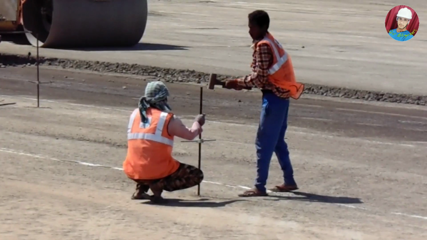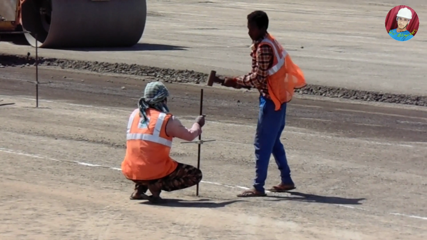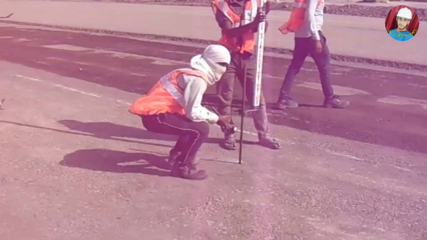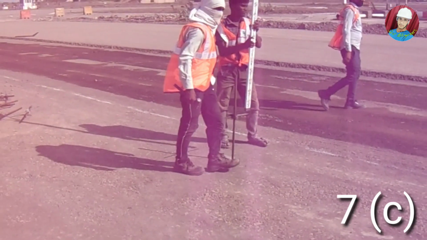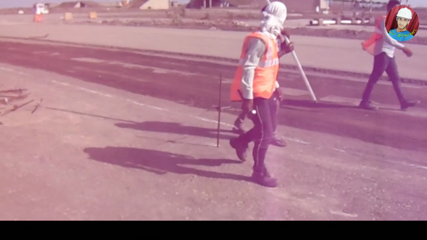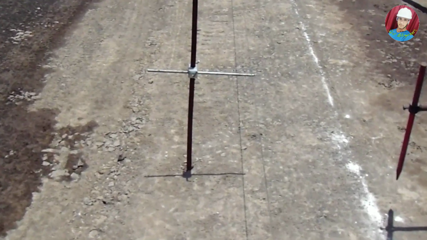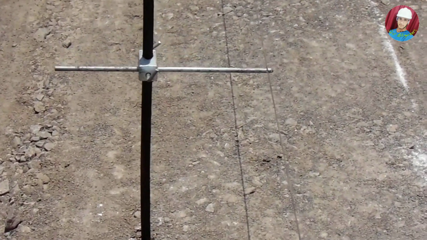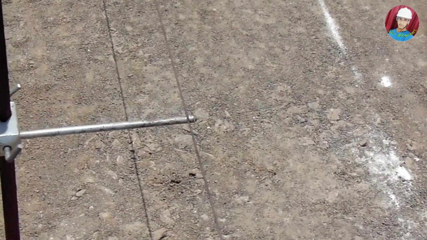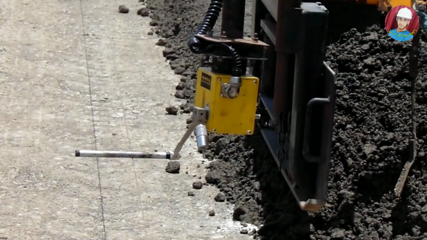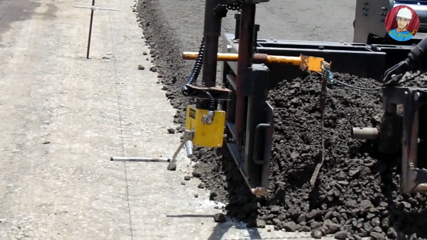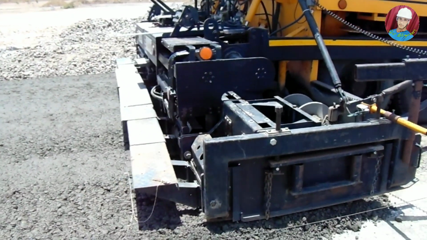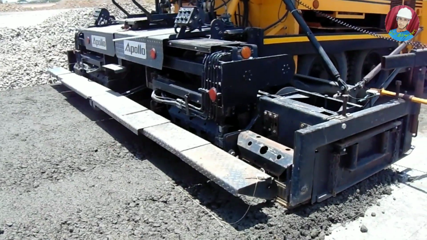These iron pegs should be fixed by drilling and hammering tightly. Levels are transferred to the string wires at every peg with the help of an auto level. These levels are with reference to any local permanent benchmark. This process should be done very carefully because the paver senses the wire and automatically adjusts its laying top as per the ups and downs of the wire.